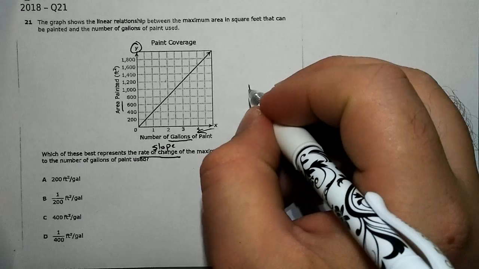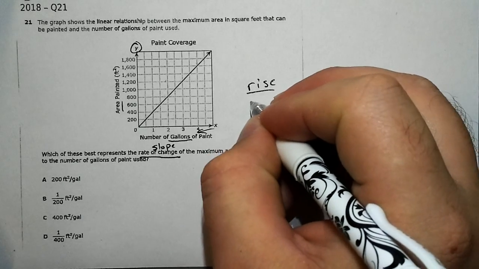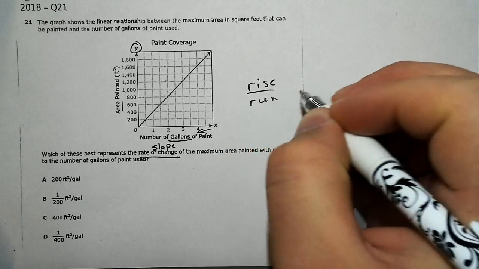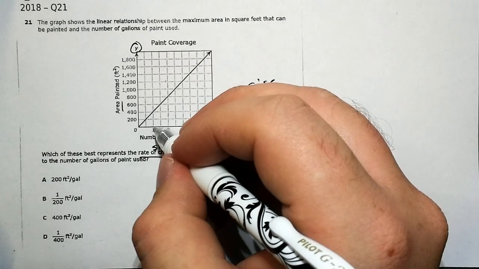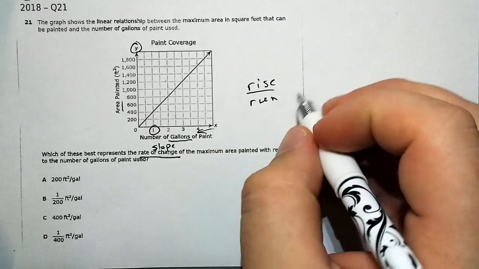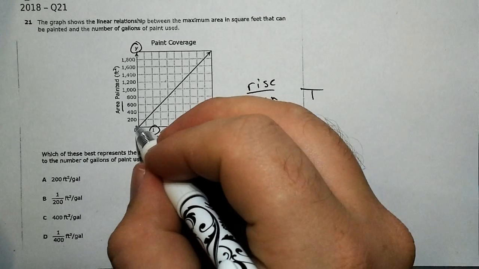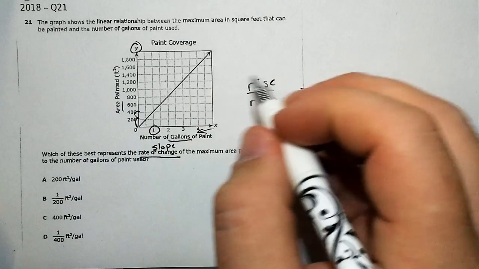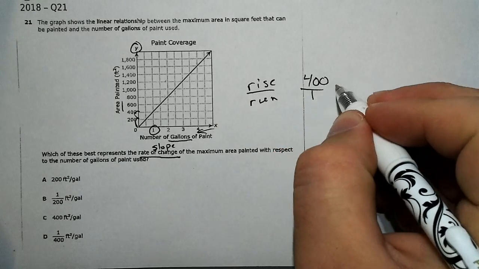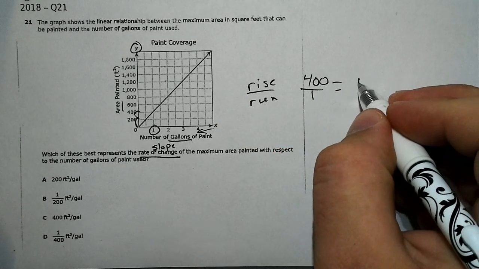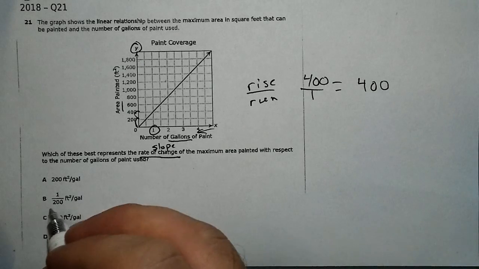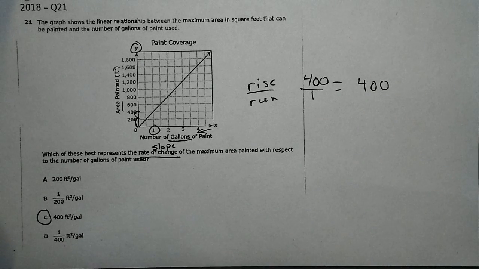The slope is rise over run. So, for it to go over 1, it has to go up 200, 400. 400 divided by 1 is just 400. So it's 400 square feet per gallon.